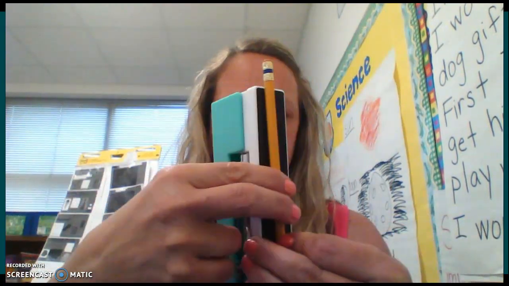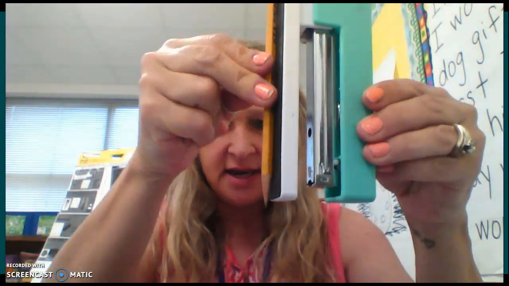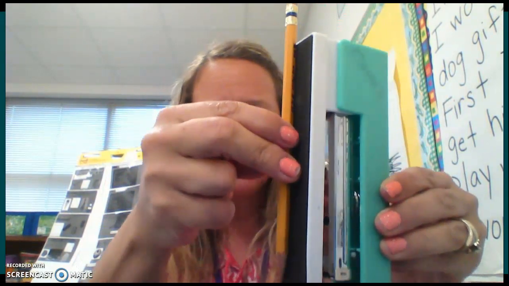I think it's the pencil because, if you can see on this side, the tip is at the end of the stapler. The pencil is the longest. Which one of these is the shortest? The eraser. You are correct.